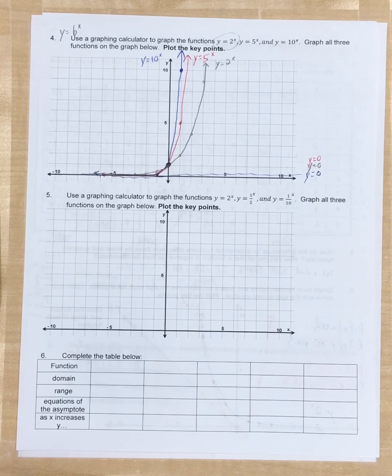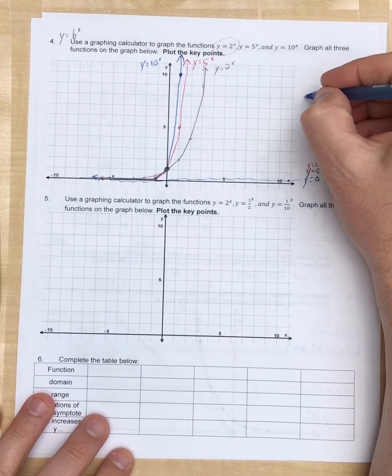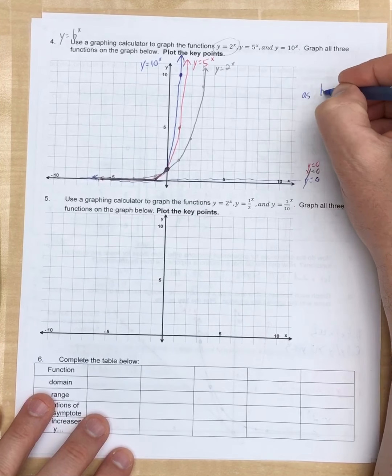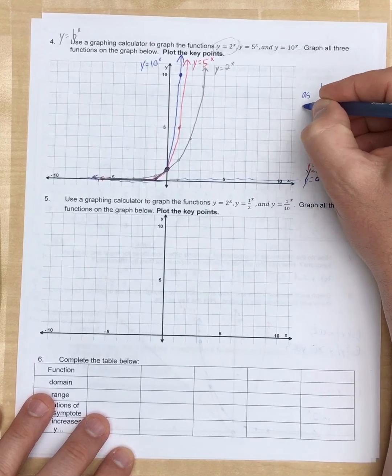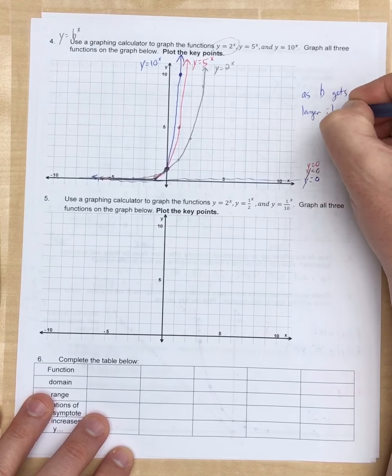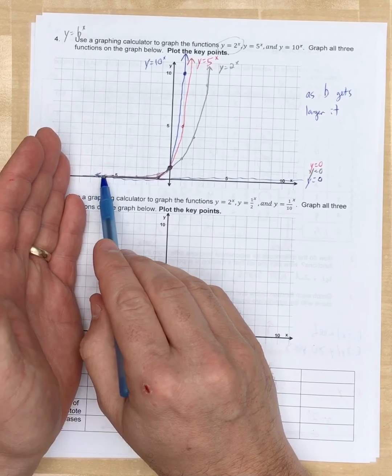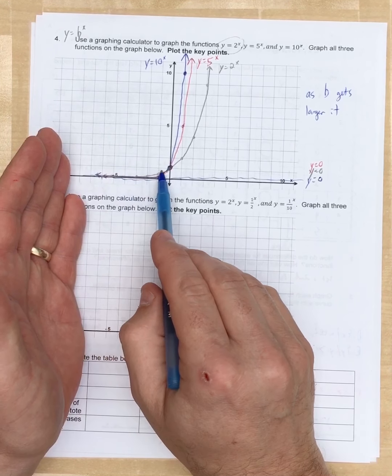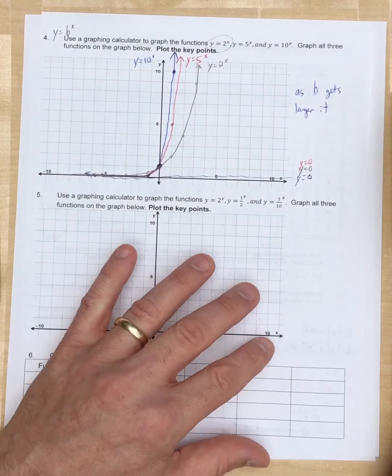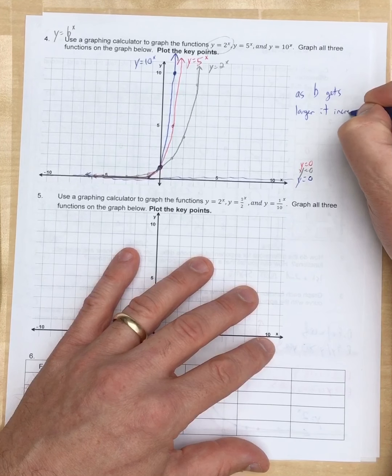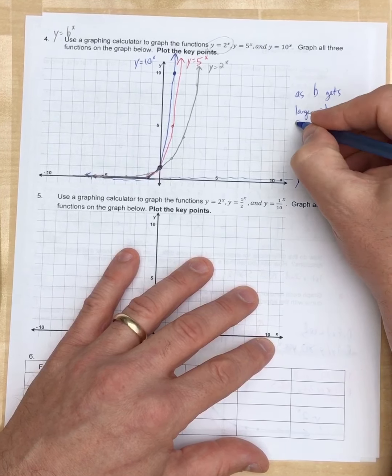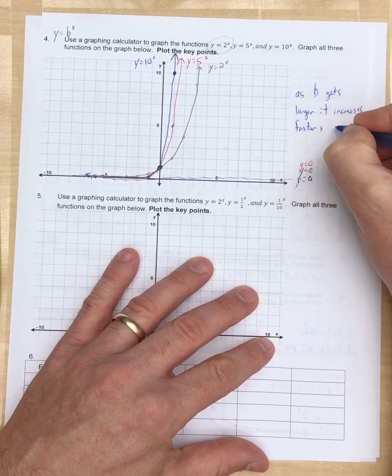So what happens is, as b gets larger, it definitely goes from left to right. It starts really small, it gets bigger and bigger, and then gets really big. It increases faster and faster.